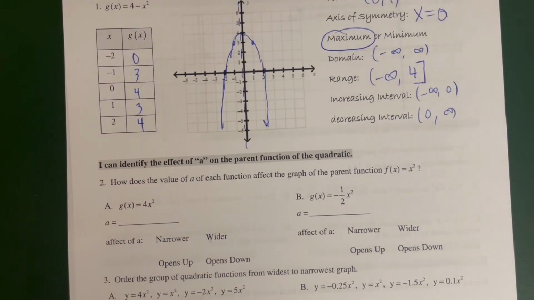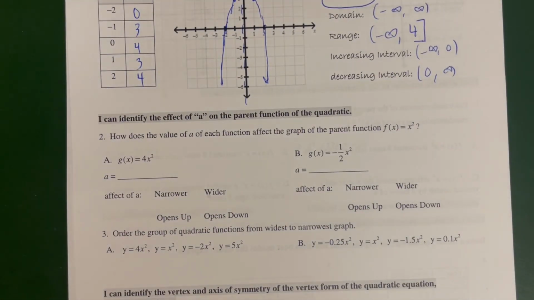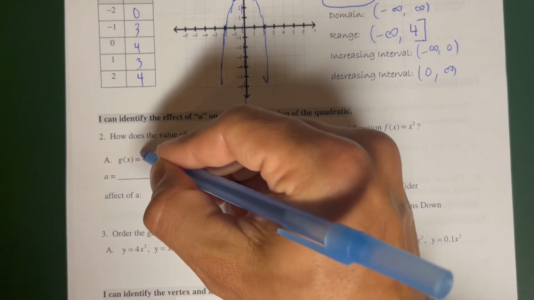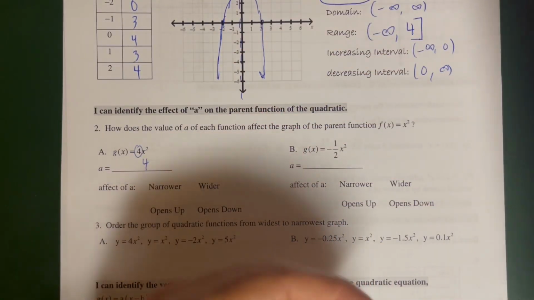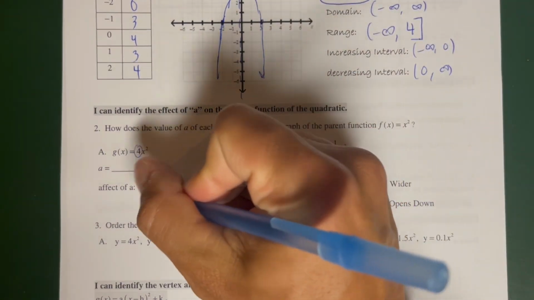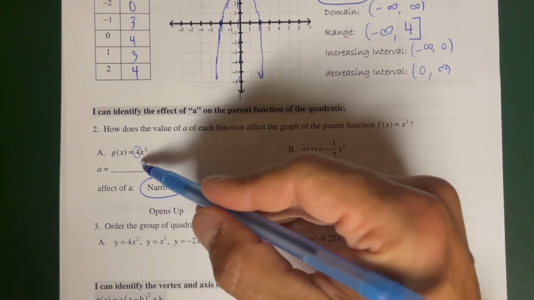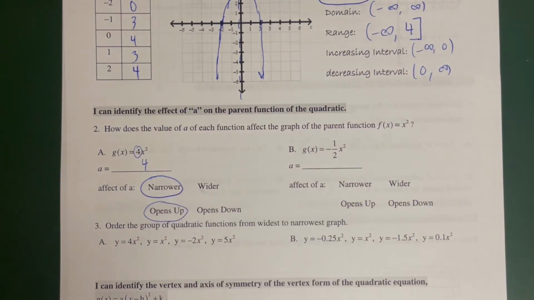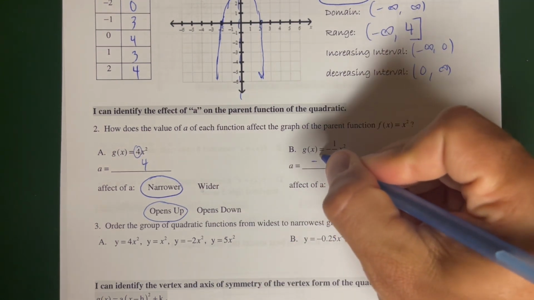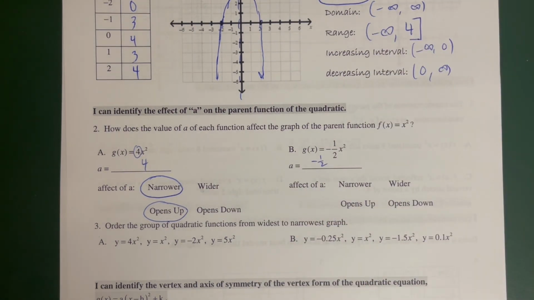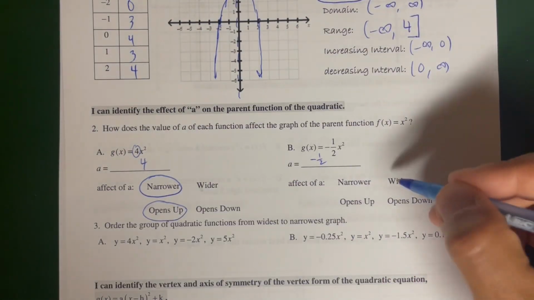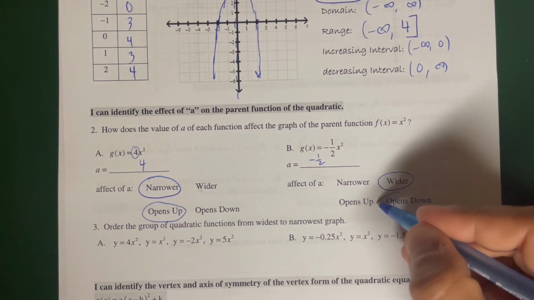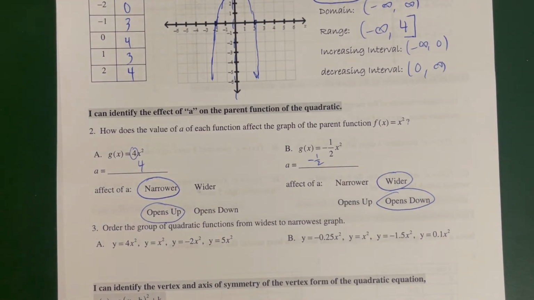Okay? The a value that's out in the front can change the look of the parabola. In this case of number 2, the a value out in the front is 4. What I think of is when you take a higher number than 1, it stretches the parabola up tall, and tall parabolas are narrow. In this case, my a value is positive, and so we know that it's going to open up. Again, my a value is going to be negative 1/2. Any number that's less than 1 is going to shrink the parabola down short, and anything that is shrunk down is going to be wide, and this one is going to open down because the a value is negative.